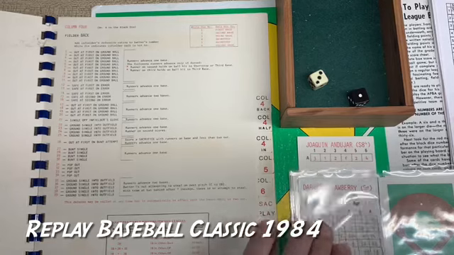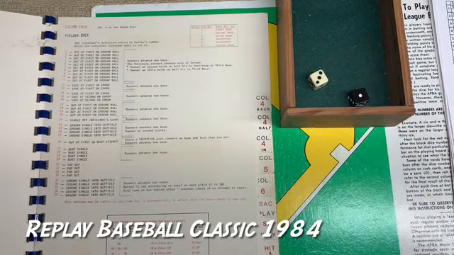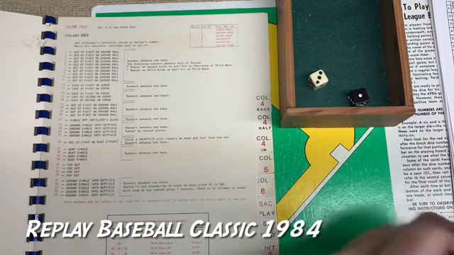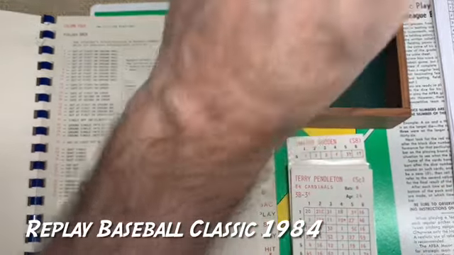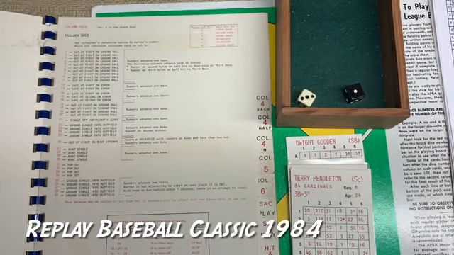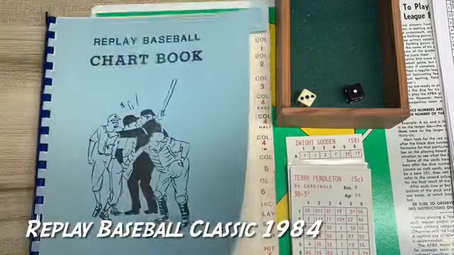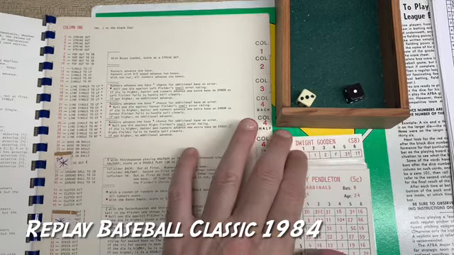We'll move to the bottom of the 3rd. Three-nothing Cardinals. Terry Pendleton leading it off. There you go, and that is an 11. That I believe is a base hit, single to left. Another hit allowed. Wow. Not having good luck at all.